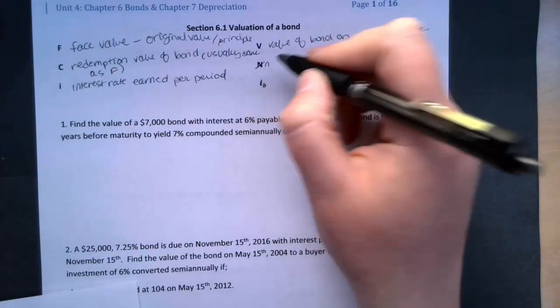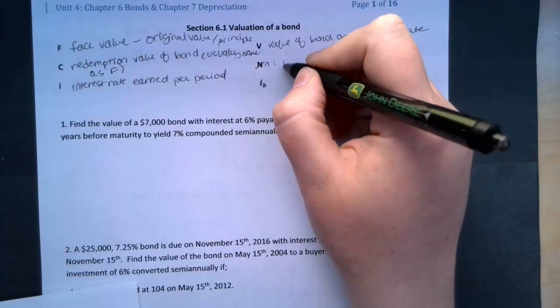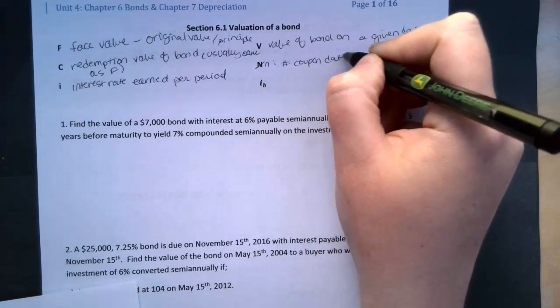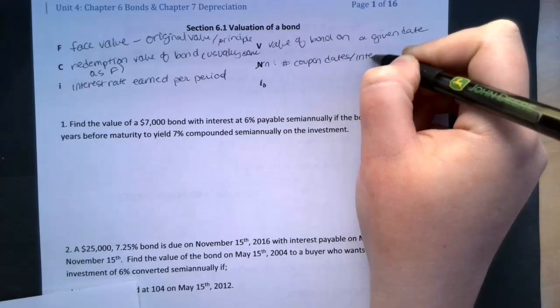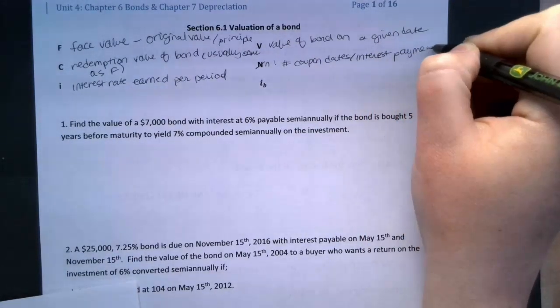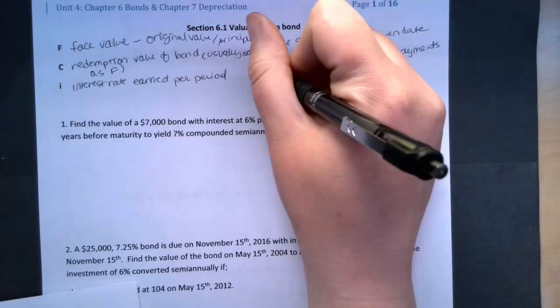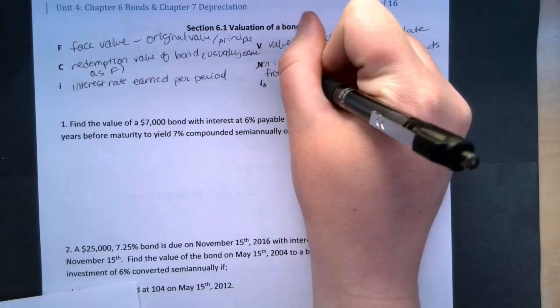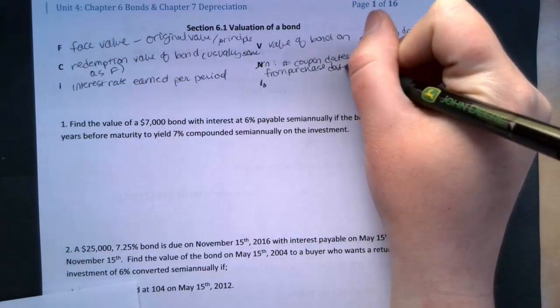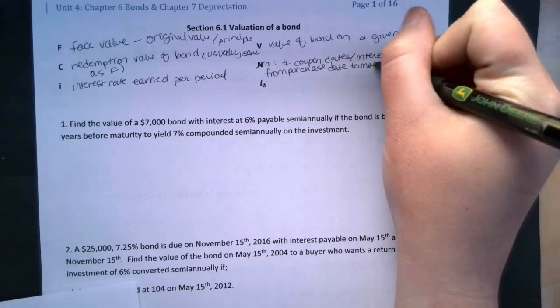Okay, n is really going to be little n, and this is the number of coupon dates or interest payments from purchase date to maturity date.